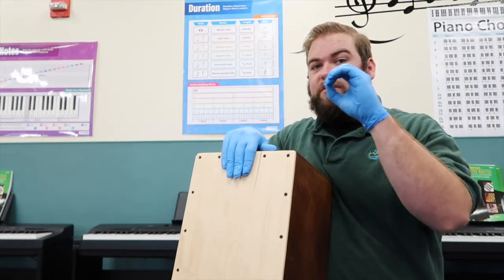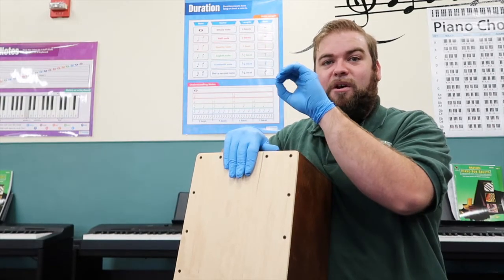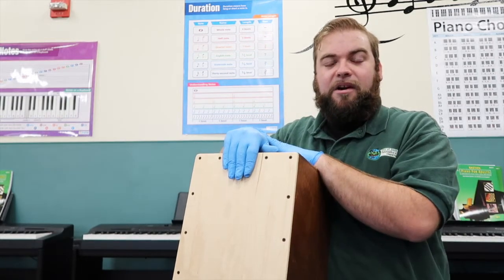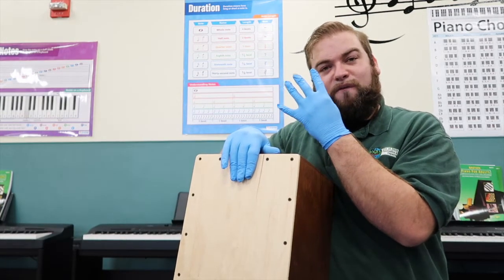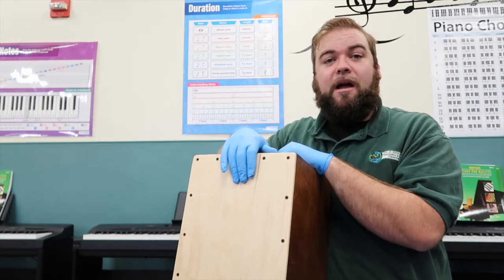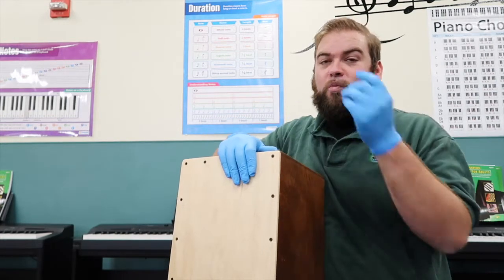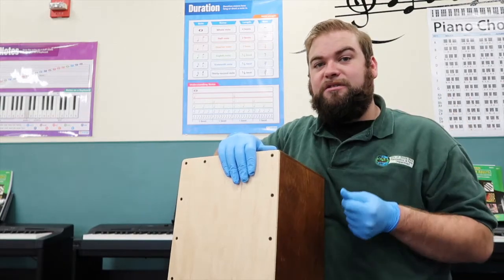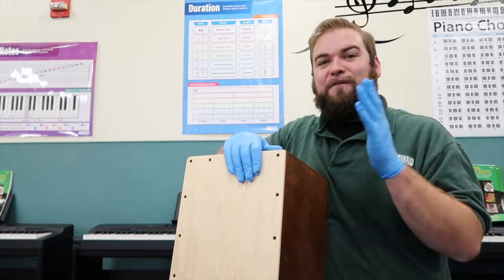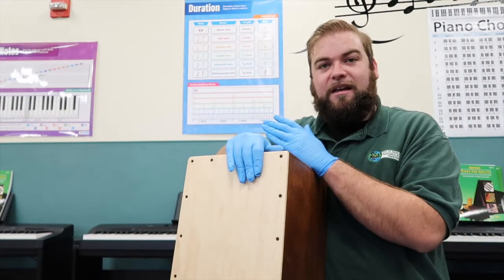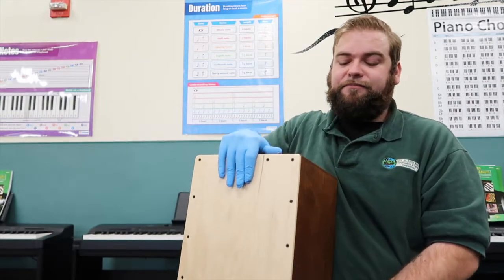A whole note looks like this. It's a big see-through note that sits there all alone. It doesn't have a stem or anything, and that's worth 4 beats in 4/4 time, which is called common time. Just 1 2 3 4, 1 2 3 4. That's counting 4 over and over. That's called a time signature.